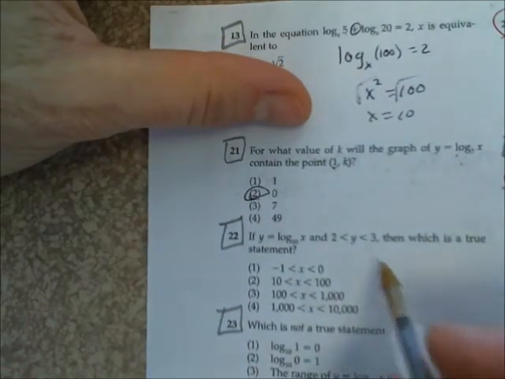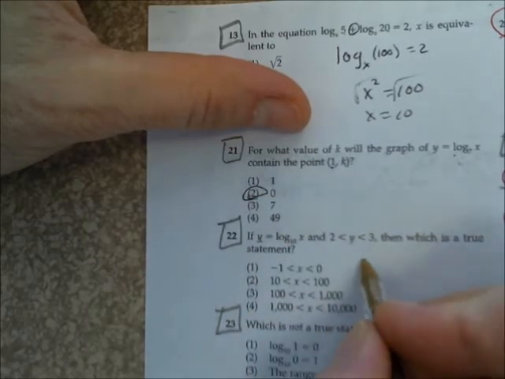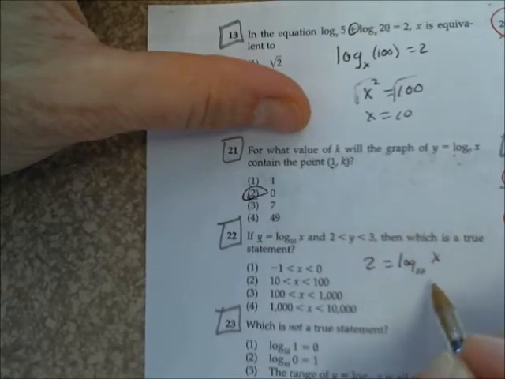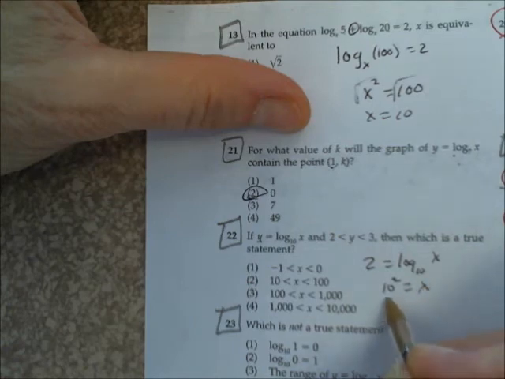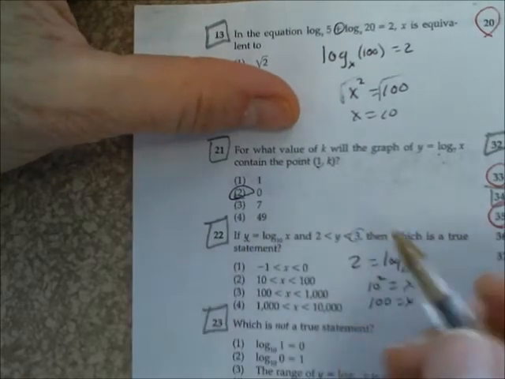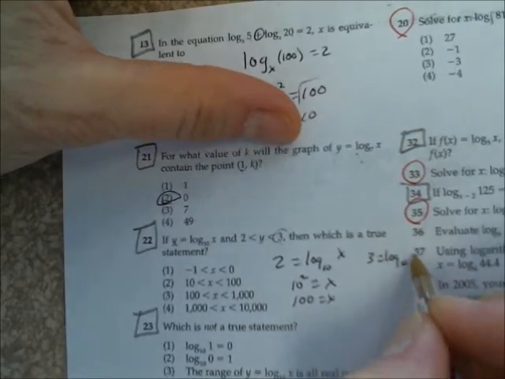Number 22, if y is between 2 and 3, well, let me put in a 2 in for y. So 2 is equal to log base 10 of x, which means 10 squared is equal to x, which means 100 would be equal to x. Now if I plug in 3 in for y, I would get 3 equals log base 10 of x.